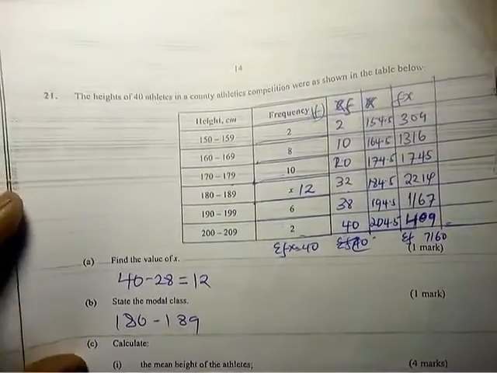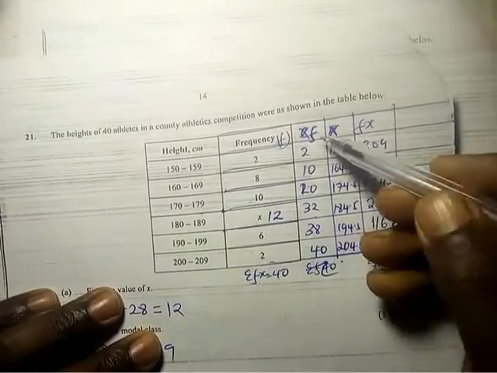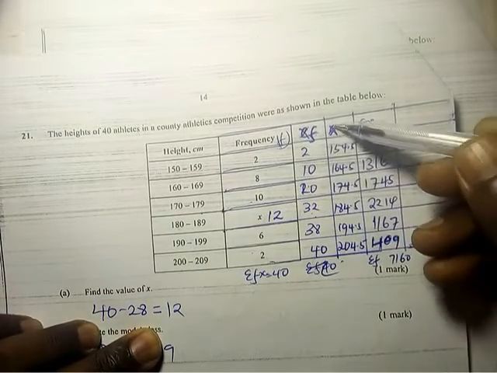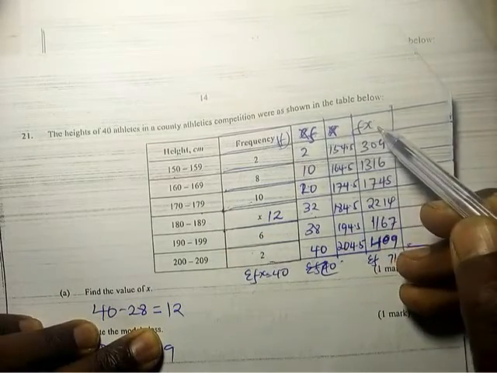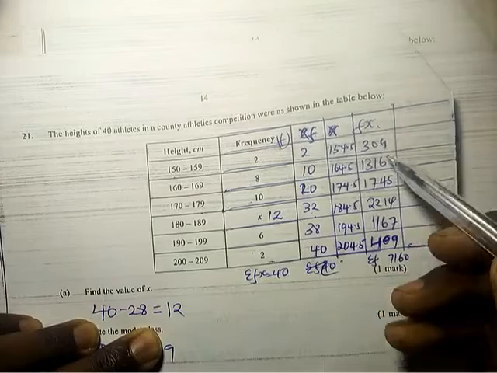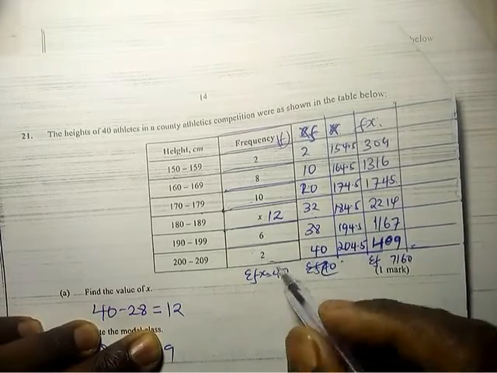So you draw a column for cumulative frequency, which will help us to get the median. You will draw the value of x, where x is the midpoint, and then fx. fx is the frequency times x, which is this one. You get the sum of that, and you get the sum of the frequency.